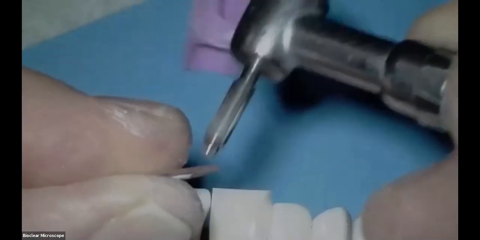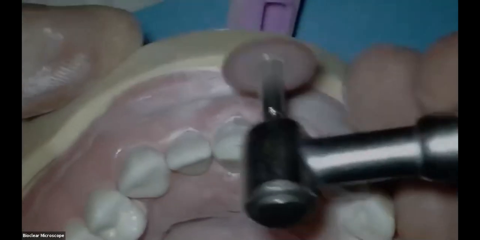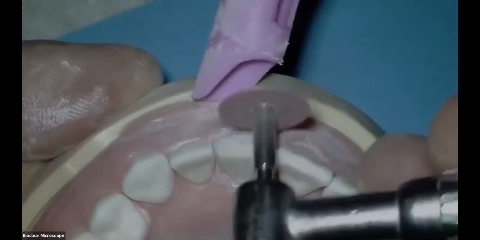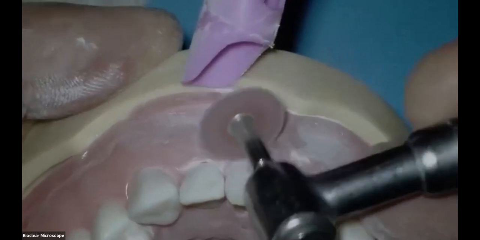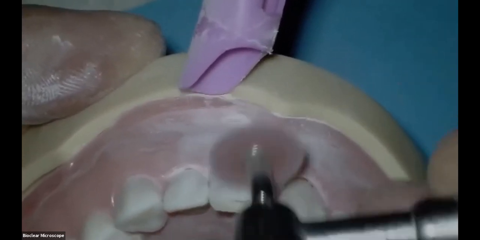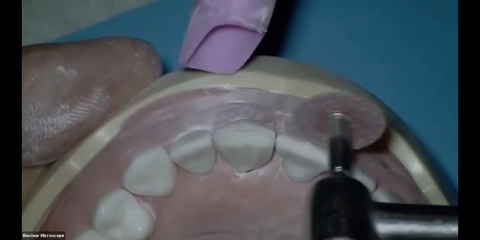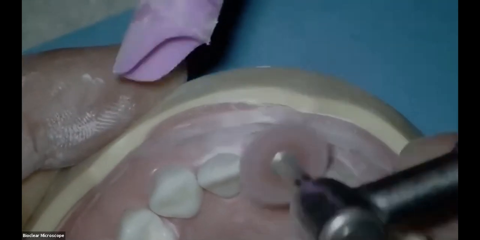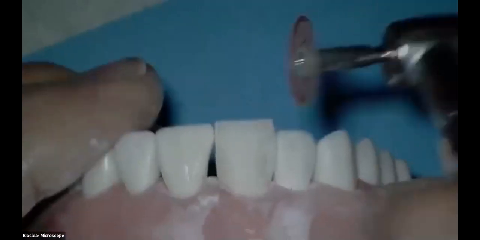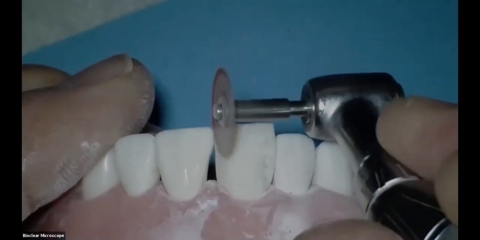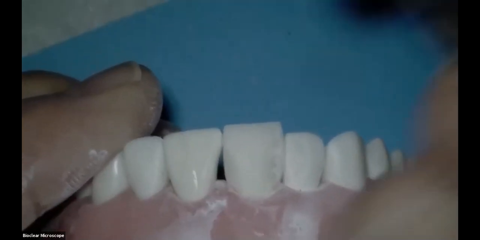Then we'll bring the disc in the inverted position. I'm going to roll it like this. So in a case like this, I'll be veneering over the facial, leaving about 0.5 to 1 millimeter of composite. Slow the disc down. We're going to round our incisal embrasures.